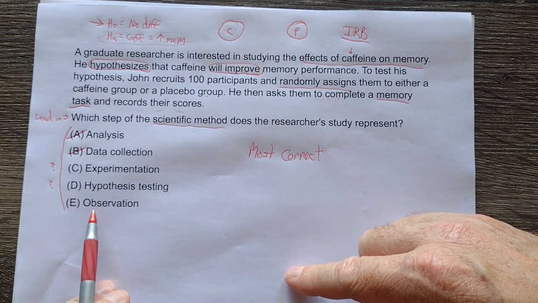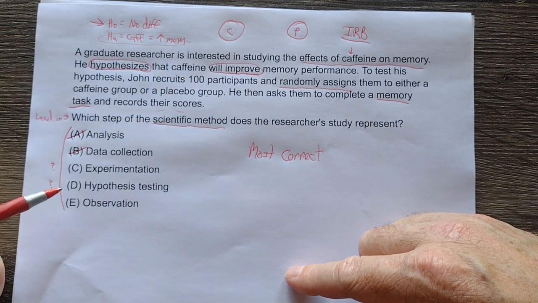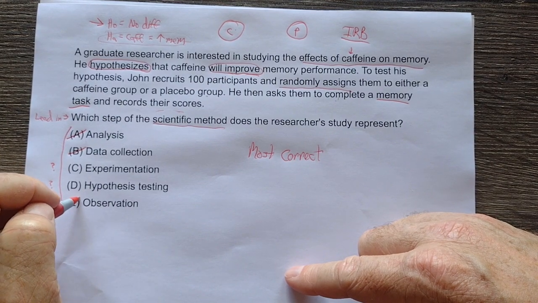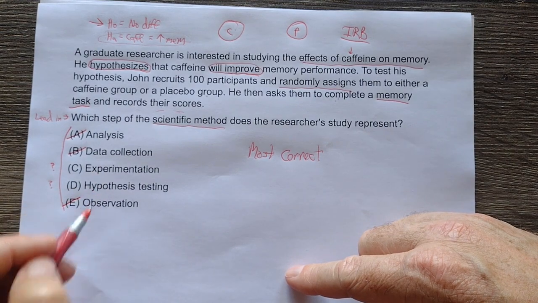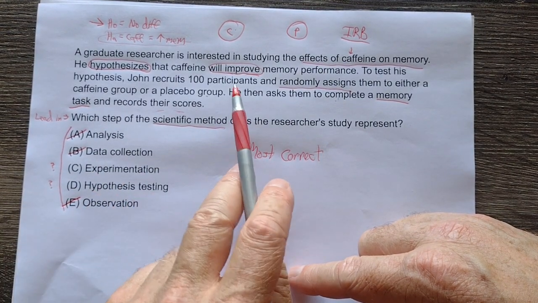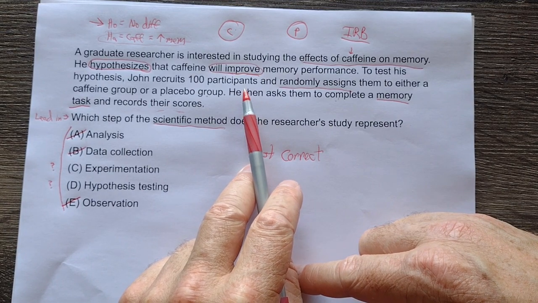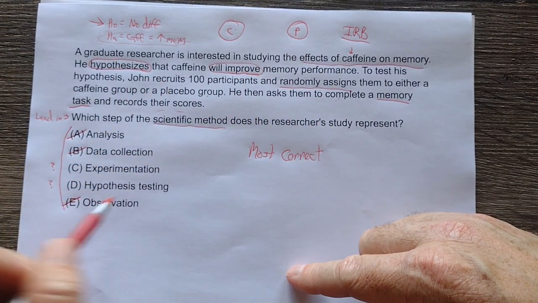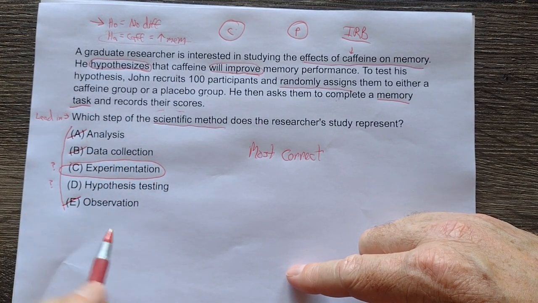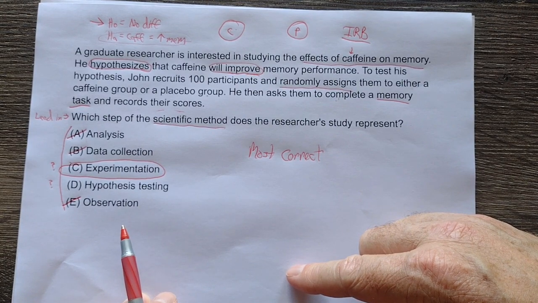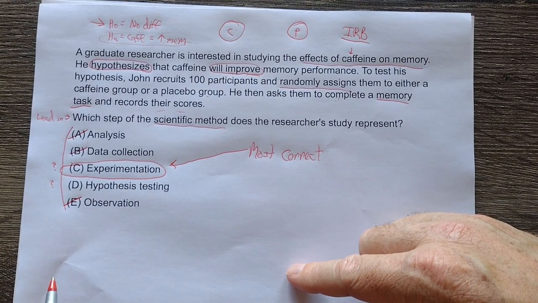What about observation? This doesn't really seem to fit steps 1 and 2 about an observation. It seems like they already had that information in their head and they wanted to move forward. So I'm going to say that that one's out. But out of both of these, hypothesis testing, I think, is definitely on the correct route. But I think this entire thing really looks at the entire experiment more than just the hypothesis testing component. So in my mind, the most correct is experimentation.